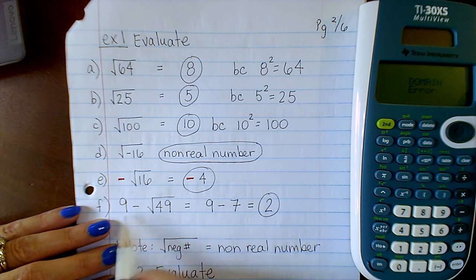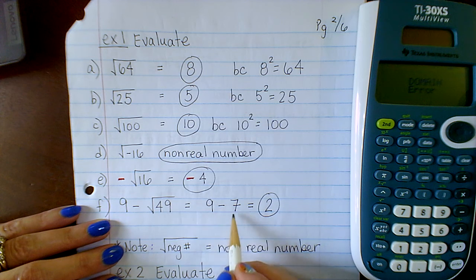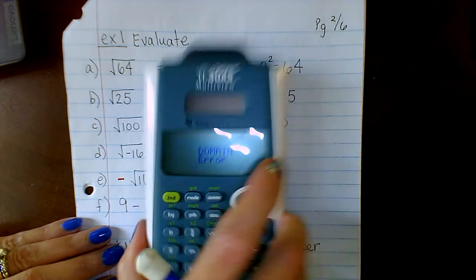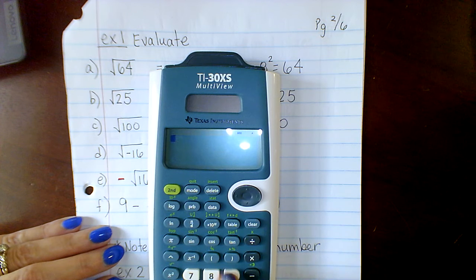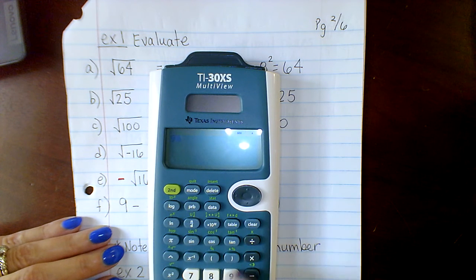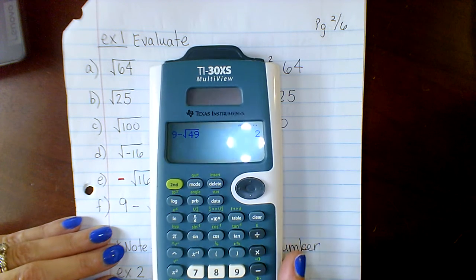Now this one, you can put this in your calculator, or you can simplify the square root of 49 and get 7, and then do 9 minus 7, which is 2. Or you can put it in your calculator. So we could do 9 minus, 9 minus, let's try to do it right this time, the square root of 49, and get 2.